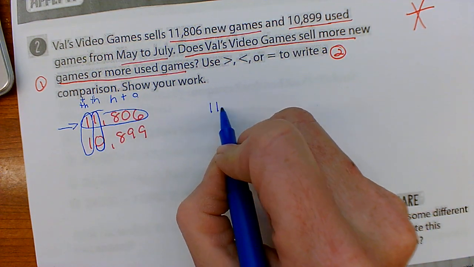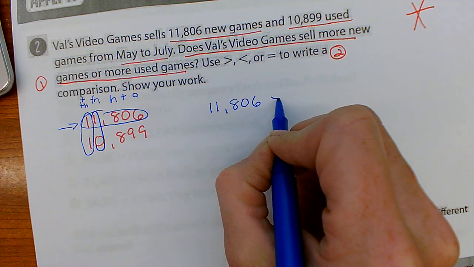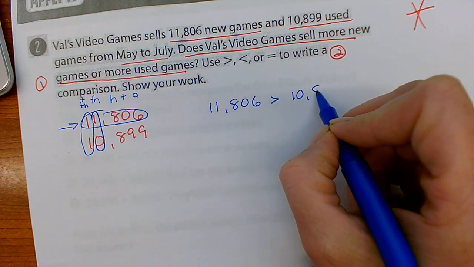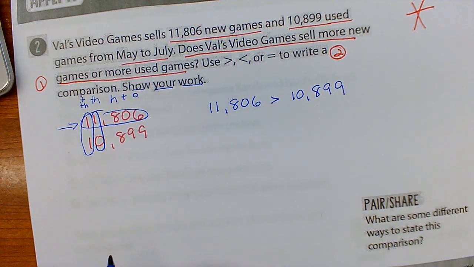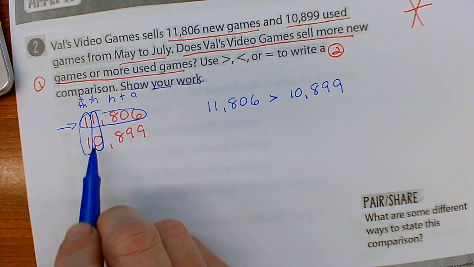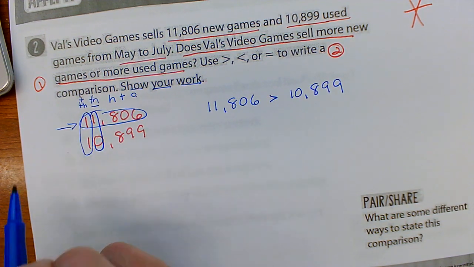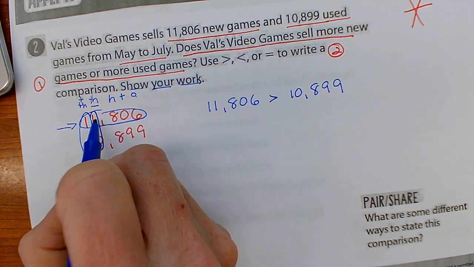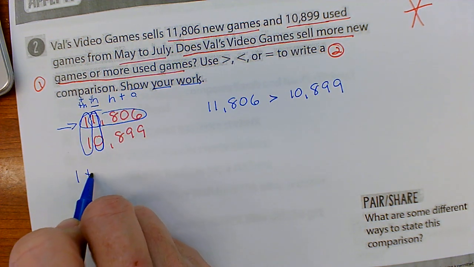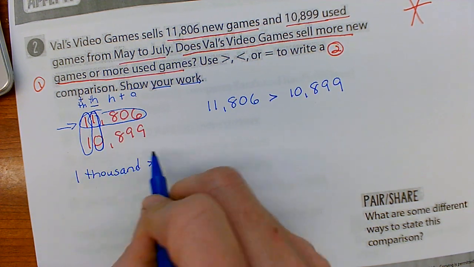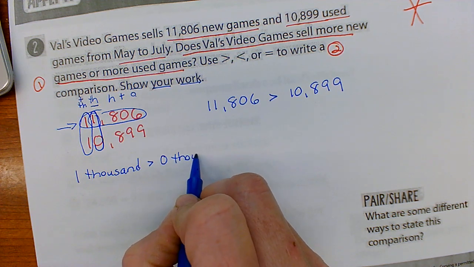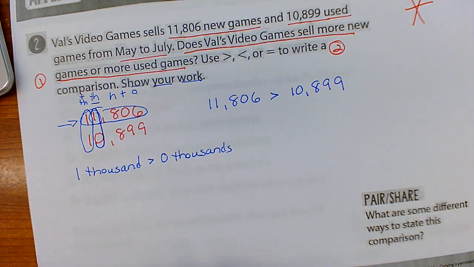So I'm going to write this again, though. 11,806 is greater than 10,899. But remember, they want us to show our work. So what we need to do is show where we figured this out. And we figured this out in the thousands place. So what I would write is that 1,000 is greater than 0 thousands. And that's what I would use to compare these.